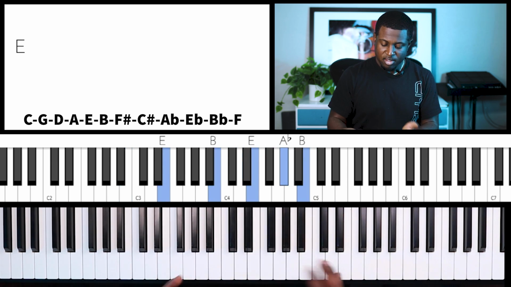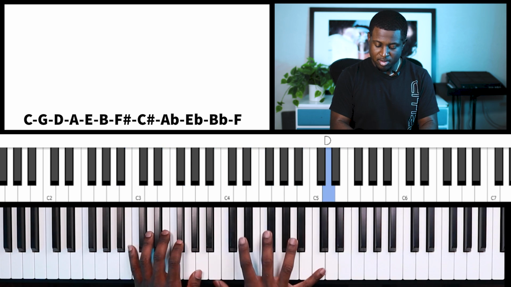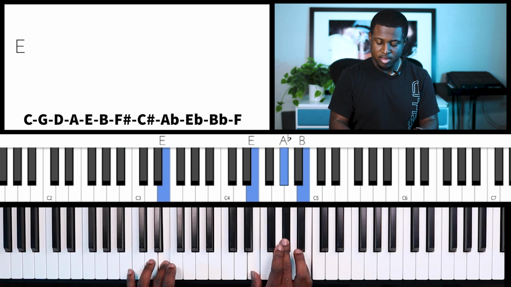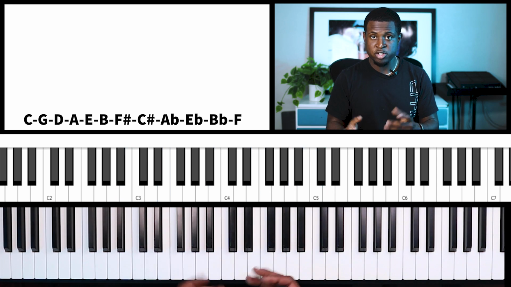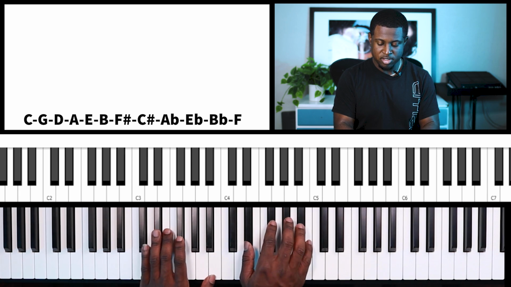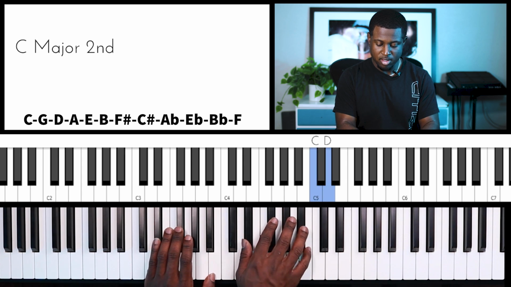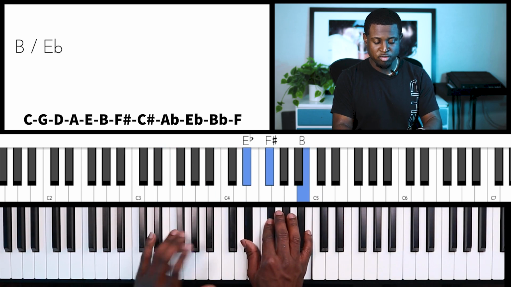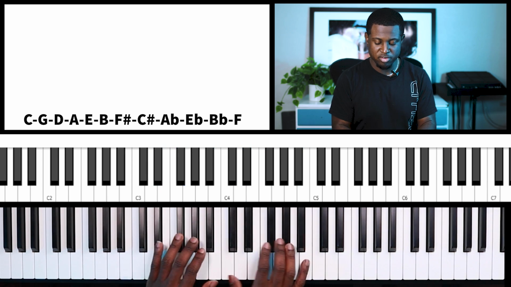All right, so I can play it like that. Or I can change the inversion, which is what I really want to do. So I'm going to go to a B major over a D sharp, okay? But it's still following the idea from the circle of fifths.